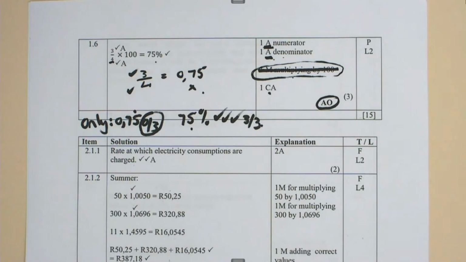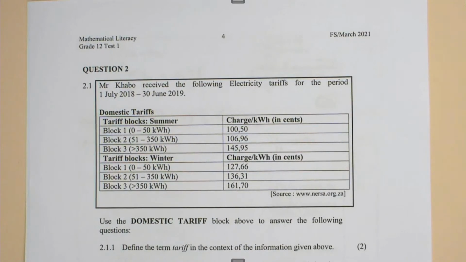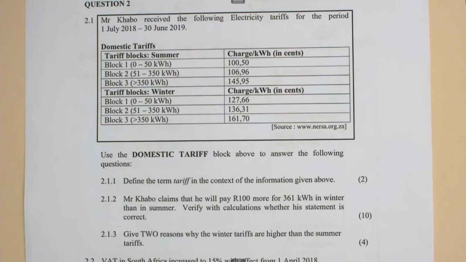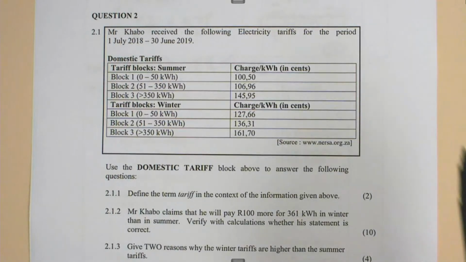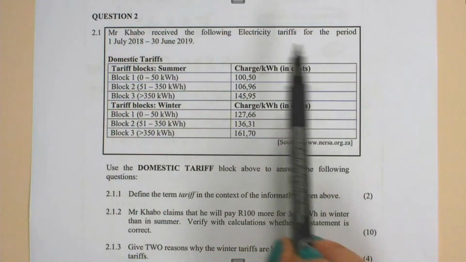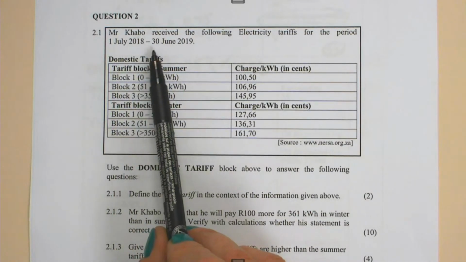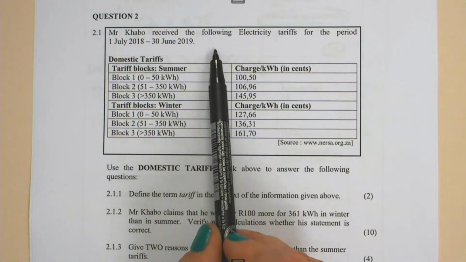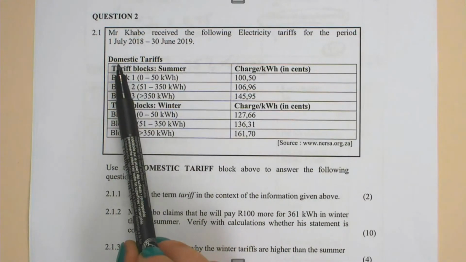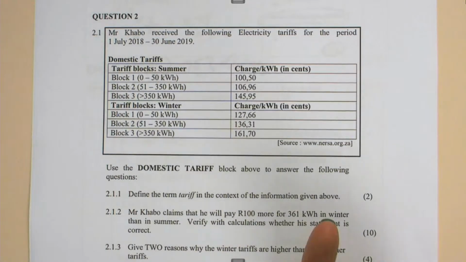Let us then move on to the second question. The second question is first going to entertain the whole aspect of tariffs. So let us look at what was given here. Mr. Gabo received the following electricity tariffs for the period 1 July 2018 to 30 June 2019. And you will see it is domestic tariffs, meaning that it is for ordinary households. It's not for businesses of any kind.